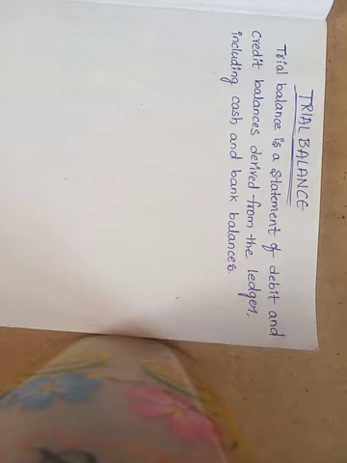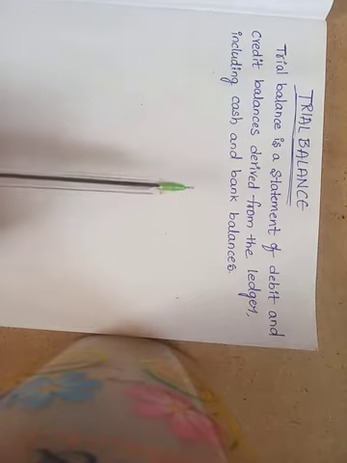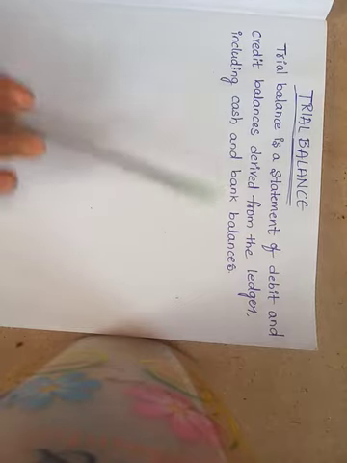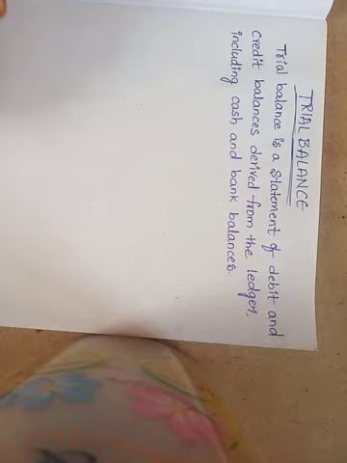Only if all the ledger accounts are correct will the trial balance tally, otherwise not. So whenever trial balance is balanced, it means that there are no mathematical errors in the ledger. However, this does not mean that there are no errors in the company's accounting system.